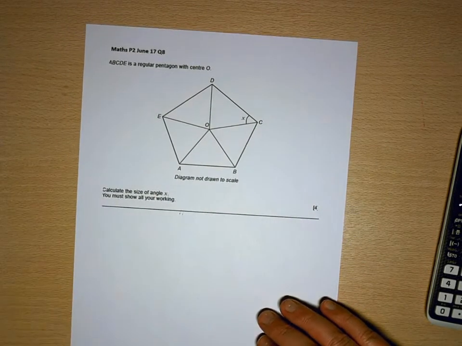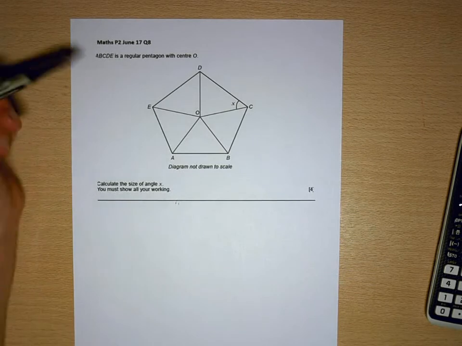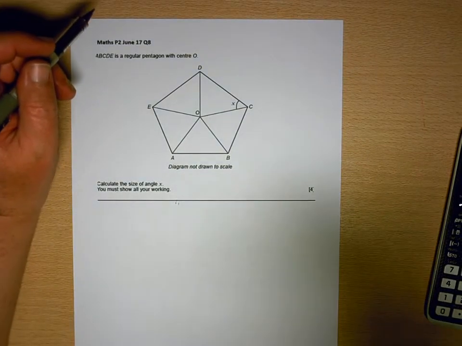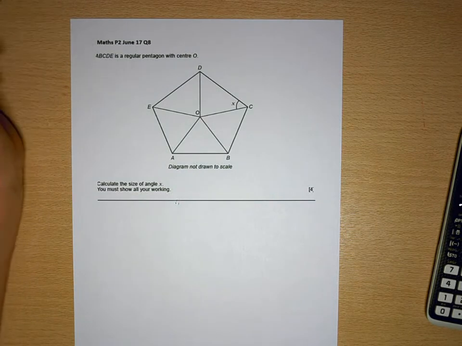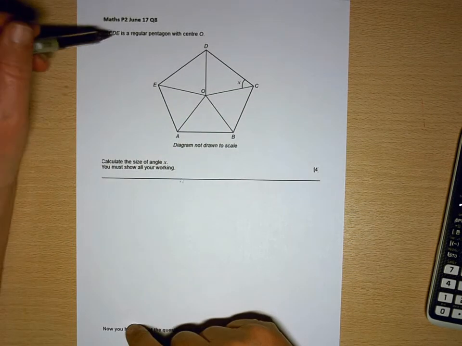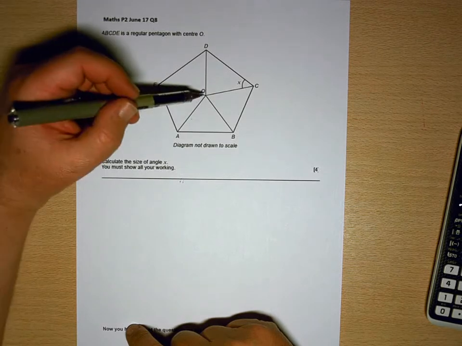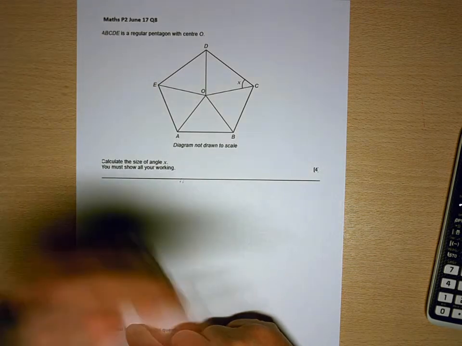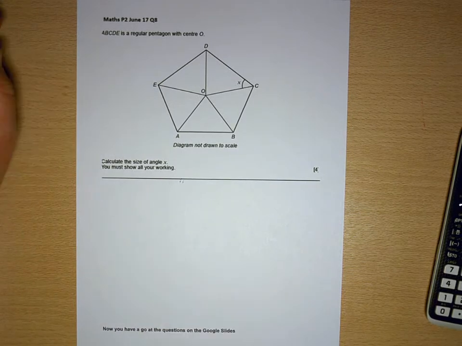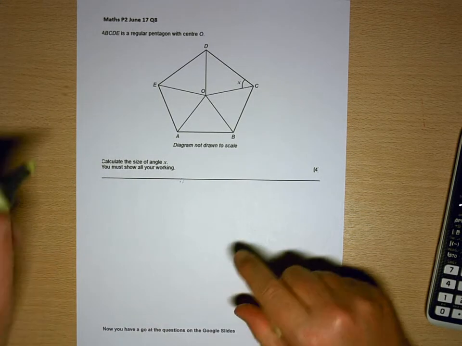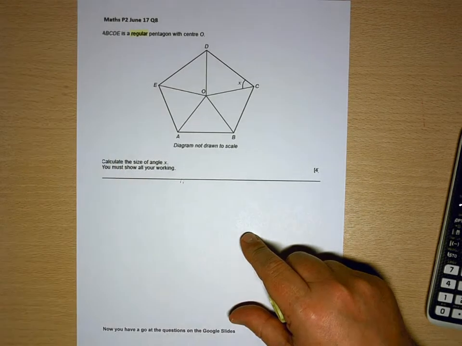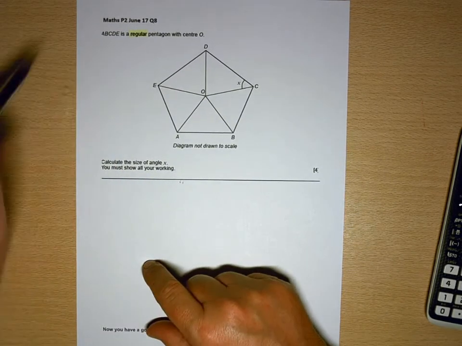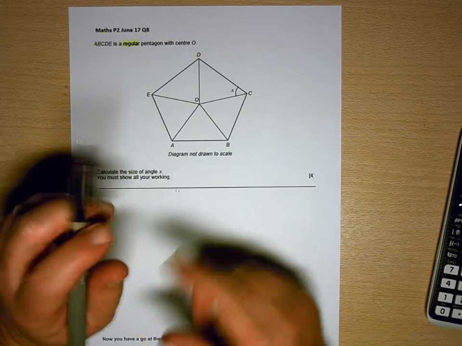And then the final question, question 8, so we're definitely pushing high D, low C here. Paper 2, we can use a calculator. ABCDE is a regular pentagon with center O. It's not drawn to scale, so I can't measure it. Calculate the size of angle X. You must show all your working. The key word here is regular. If a shape is regular, it means all the sides are the same length and all the angles are equal.